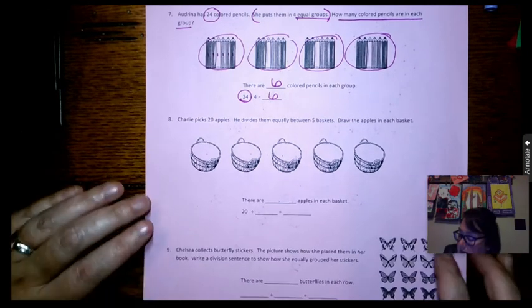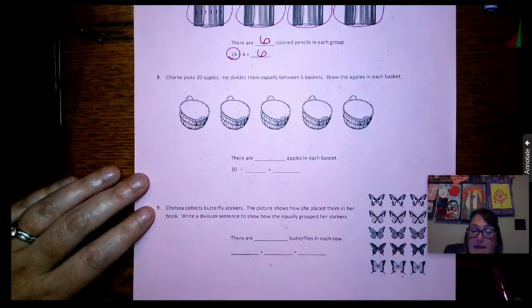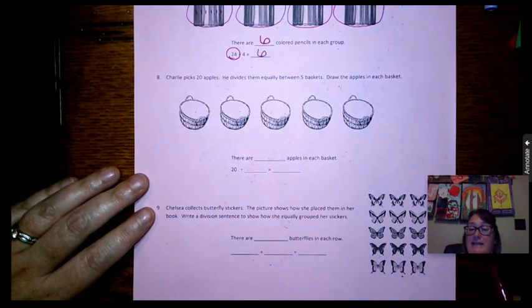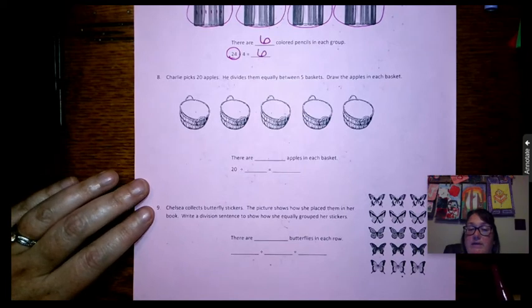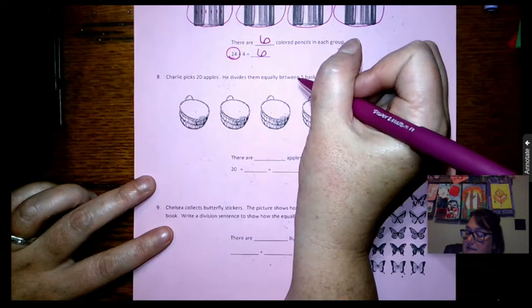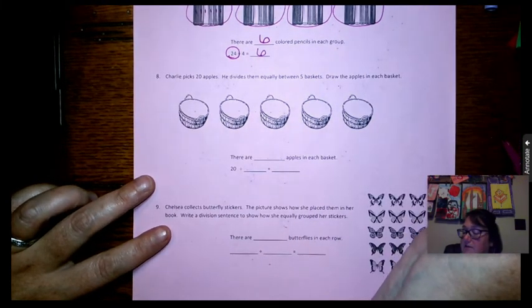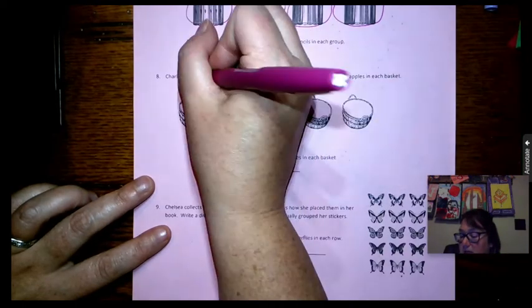Okay, let's take a look at number 8. So Charlie picks 20 apples right away. I'm thinking that that is the total, but I'm going to read on to see if I'm right there. So 20 apples. He divides them equally between 5 baskets. Draw the apples in each basket. Was I right? Is that 20 the total number? Yeah, it is. So he picks 20 apples.